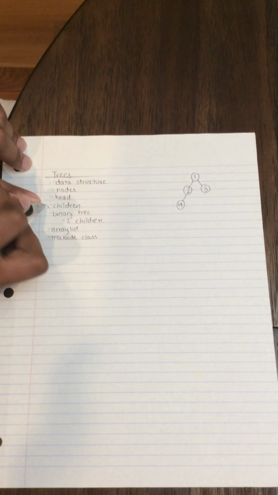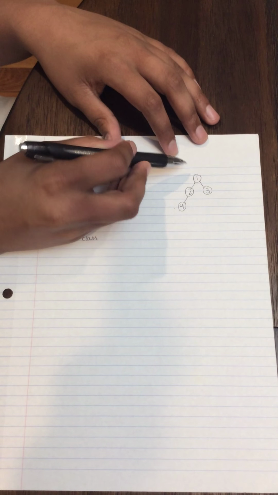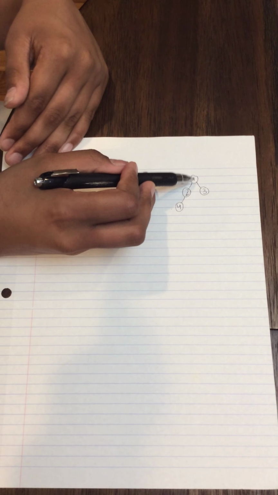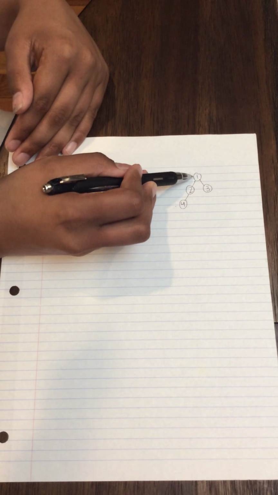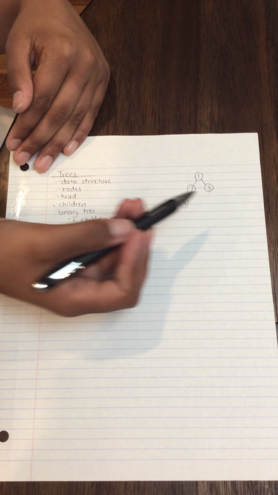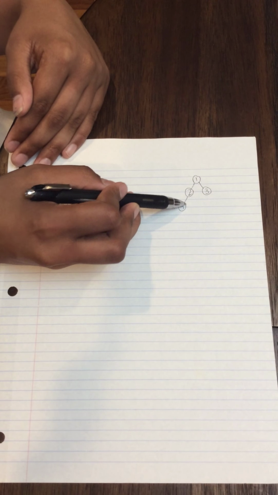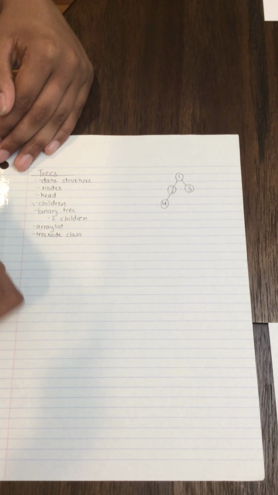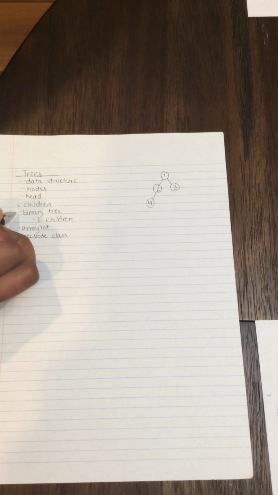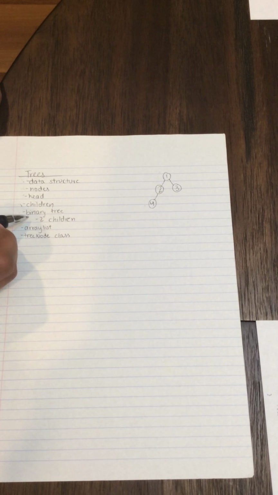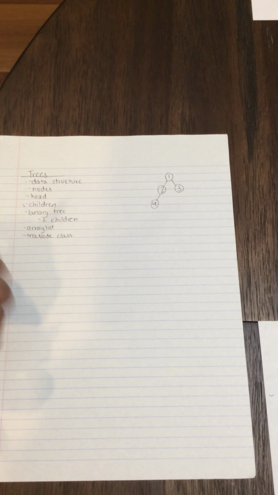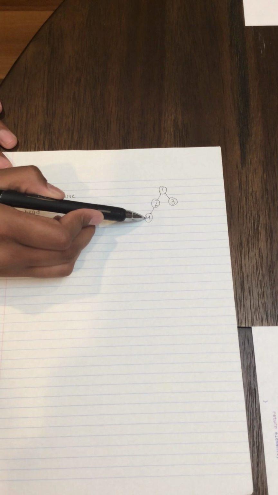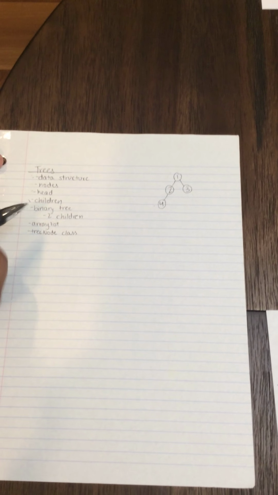And children are another part of trees, and that's just nodes that are connected to another node. So the children of 1 are 2 and 3, and a child of 2 is 4 because it's connected to the top. And so I'm going to specifically be talking about binary trees, and that means each node can have up to 2 children, but it doesn't have to have 2 children. Like this is a binary tree and 2 only has 1 child.